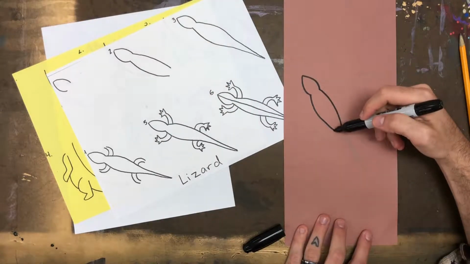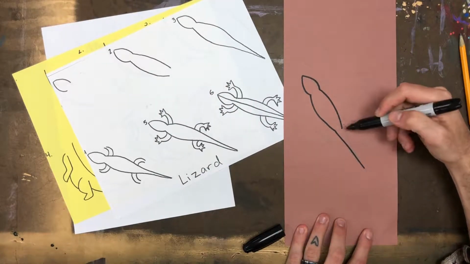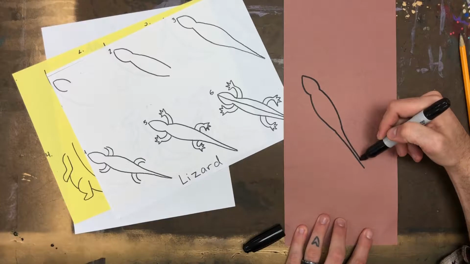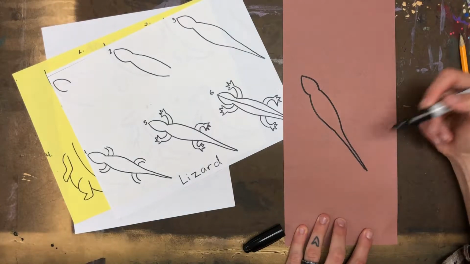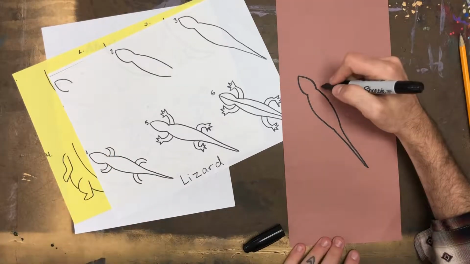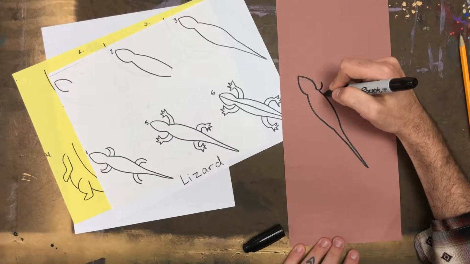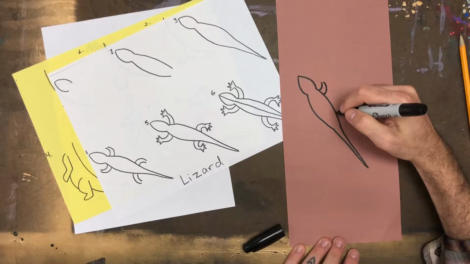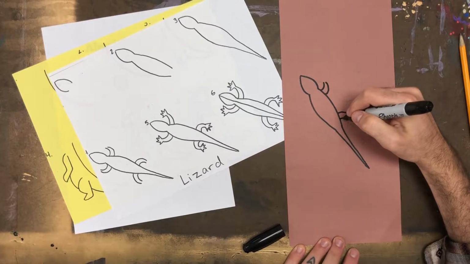The body is kind of the same type of line, just a little bit longer and wider. And then lastly, step number 3 will just have you connect the bottom part of the body to a point for a long, pointy tail. It could curve if you wanted. In this drawing, I have mine kind of straight. It's your choice. You're the artist.